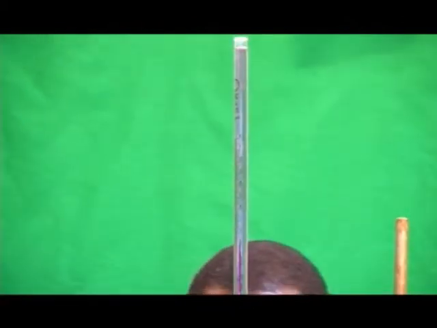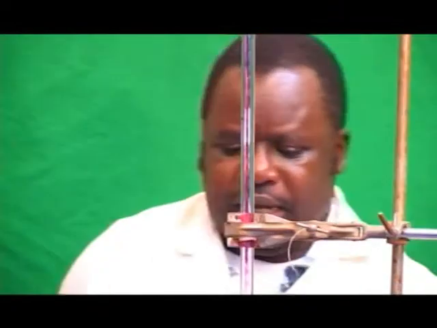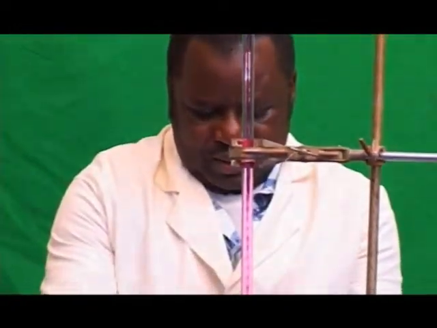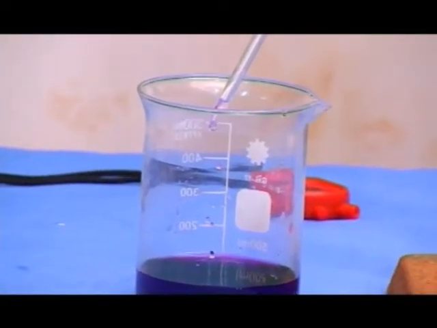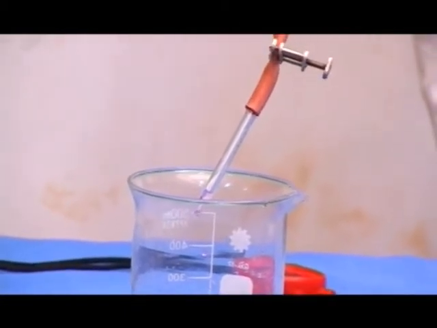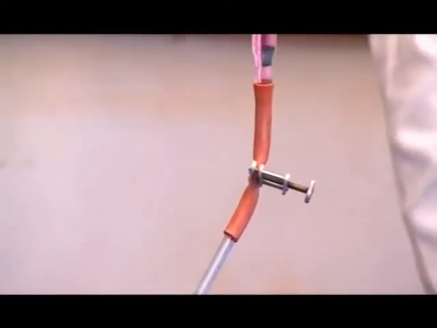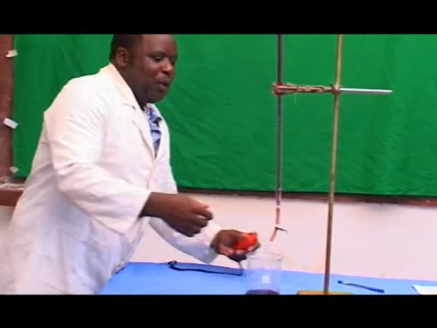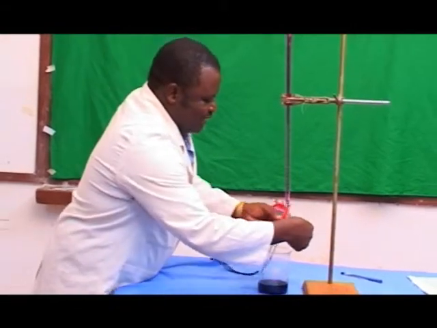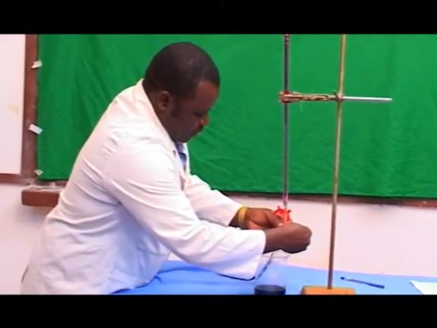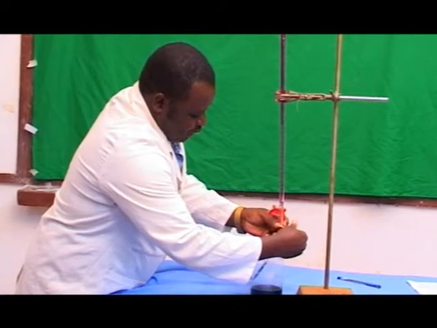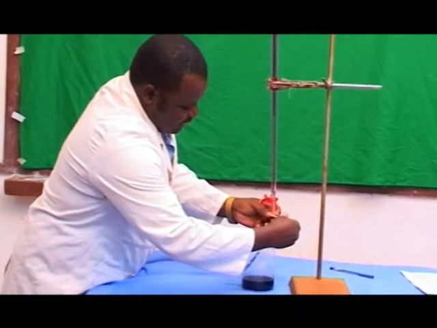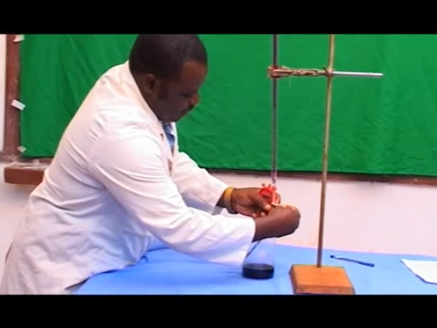To the brim. Open the clamp to allow water to flow out of the burette at a reasonable rate. Allow the water to flow out of the burette by adjusting the clip. The flow of water should have a rate which is measurable.